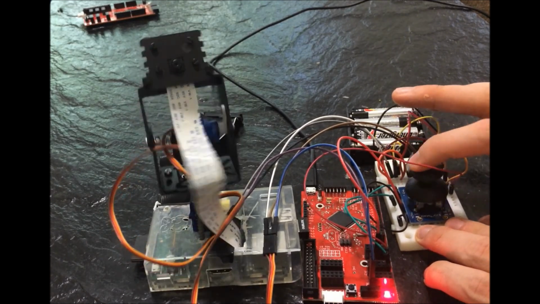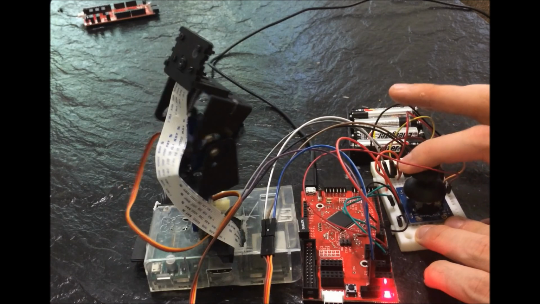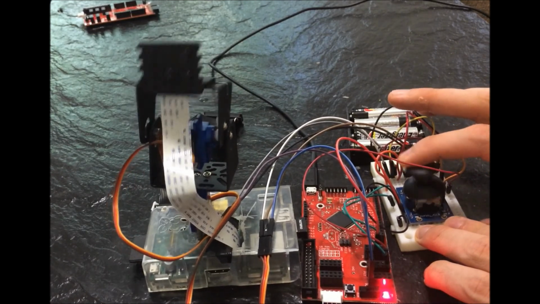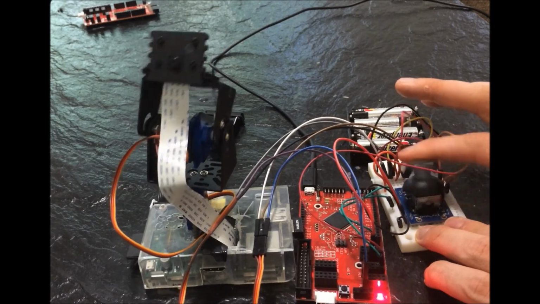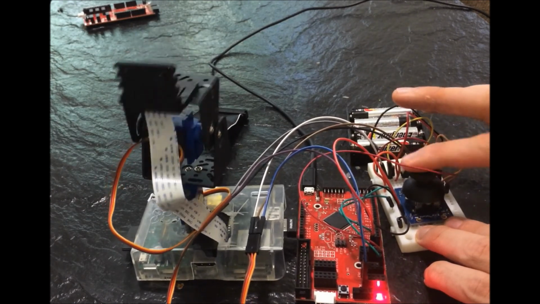Map this on some kind of robot vehicle and control the camera. Take some pictures with the Pi. Be responsive. Alright, there you go.